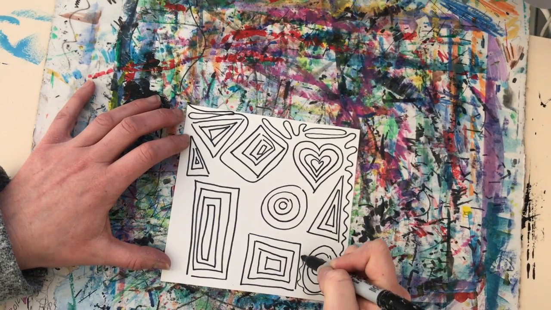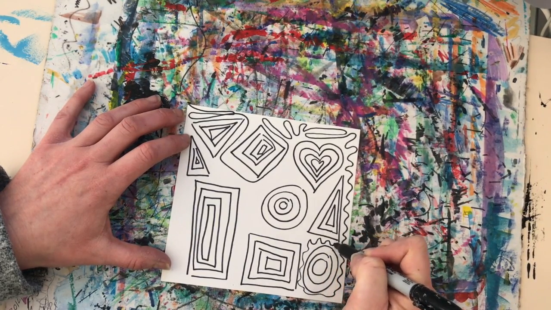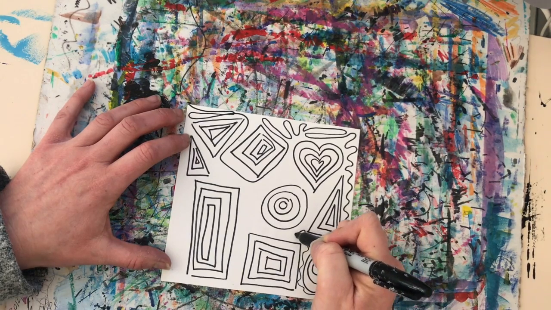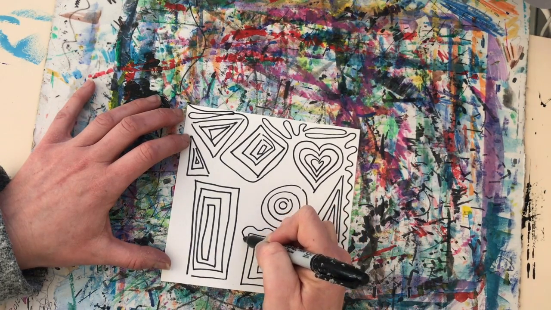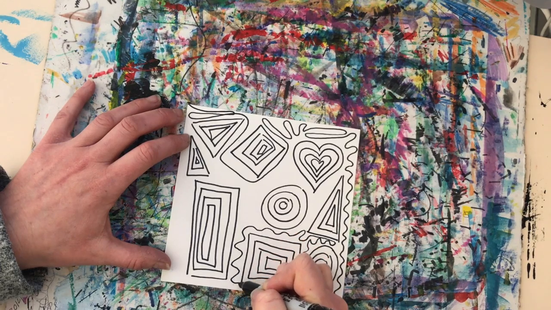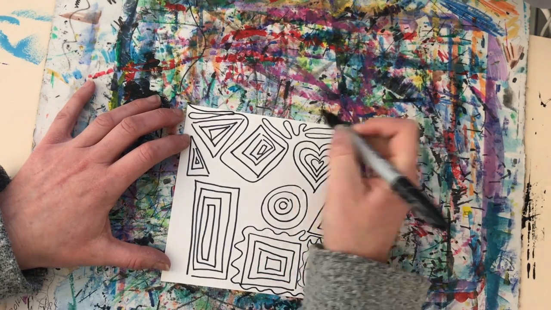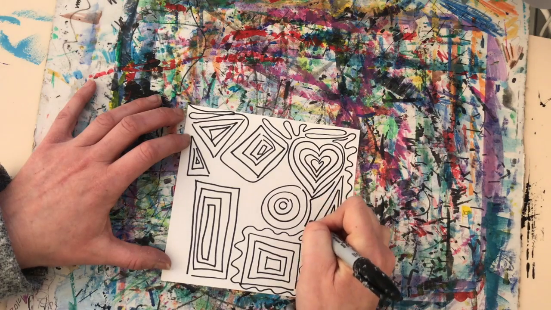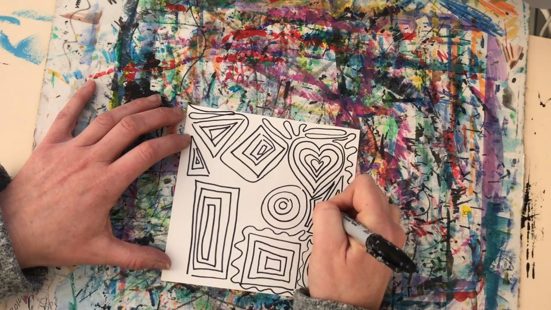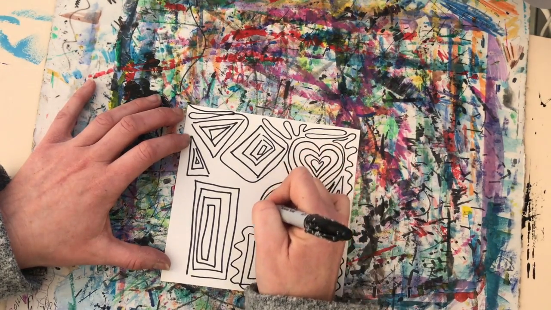So I guess now we're doing another element of art, which is space, which is the space around objects. And I am filling up that space right now with lines. Maybe you can even create some other shapes inside of your spaces.